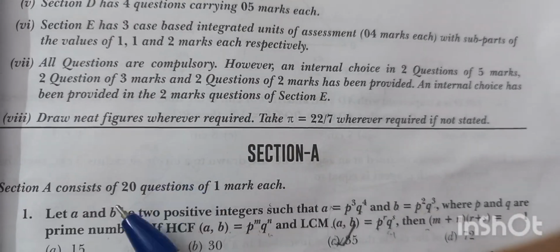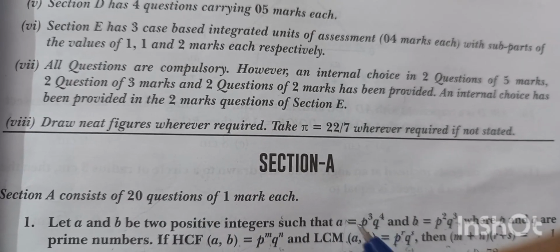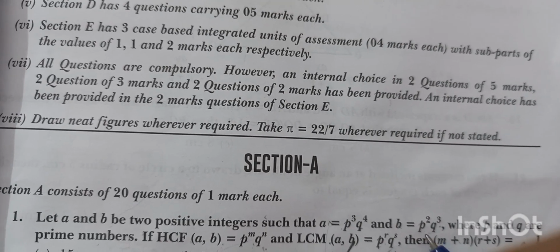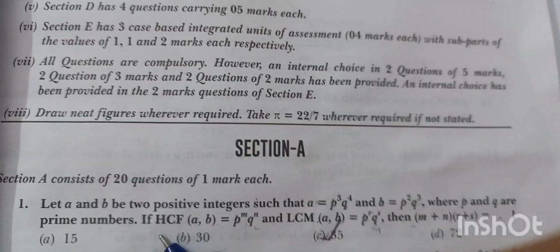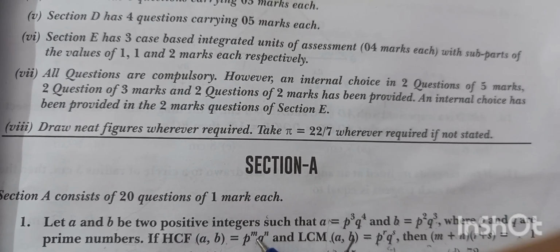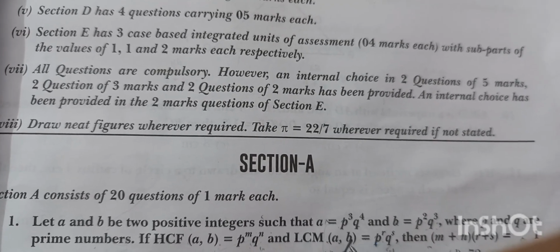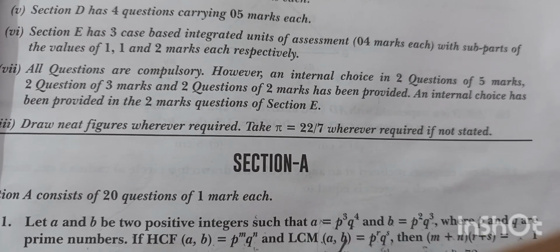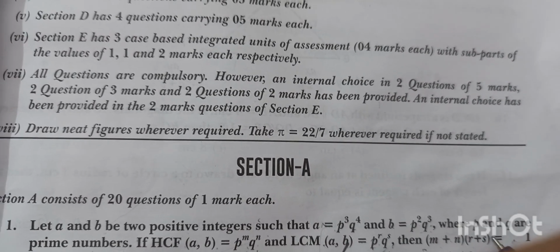Question number 1. Let a and b be two positive integers such that a is equal to p cube q raised to 4 and b is equal to p square q cube, where p and q are prime numbers. If HCF of a, b is equal to p raised to m, q raised to n, and LCM of a, b is equal to p raised to r, q raised to s, then what is m plus n into r plus s?